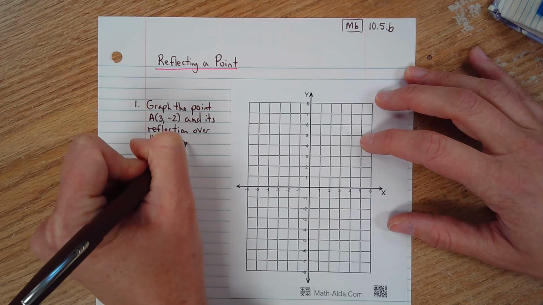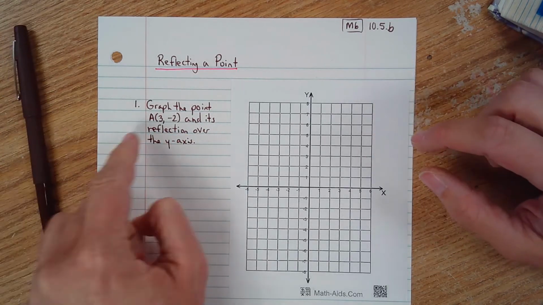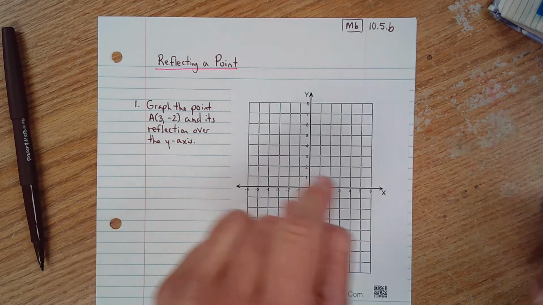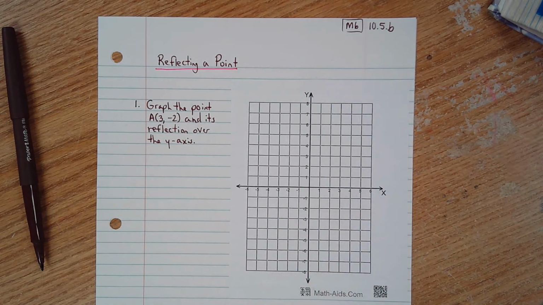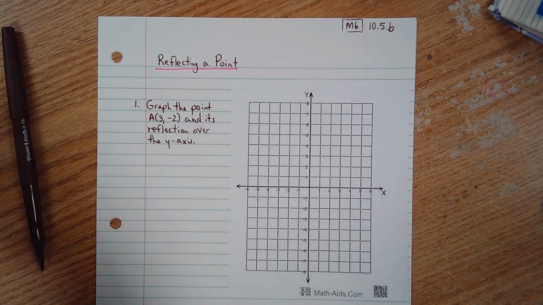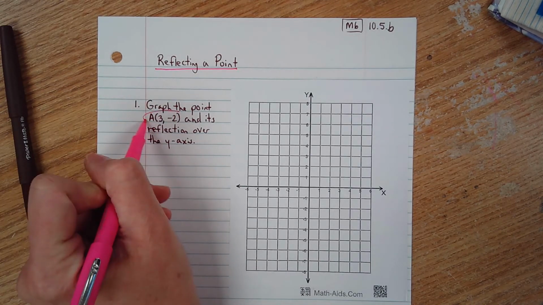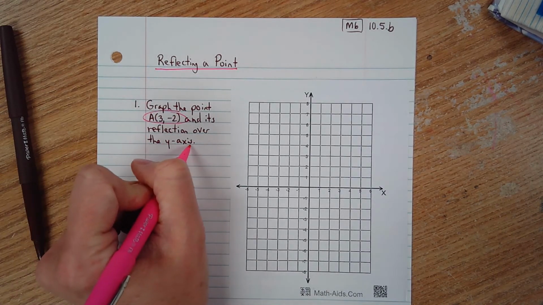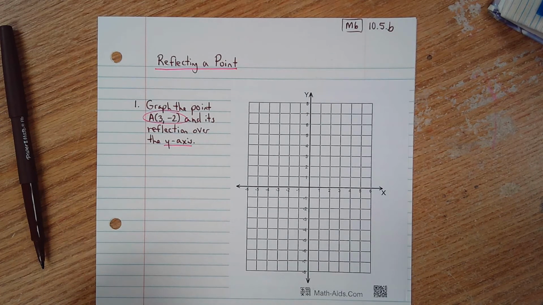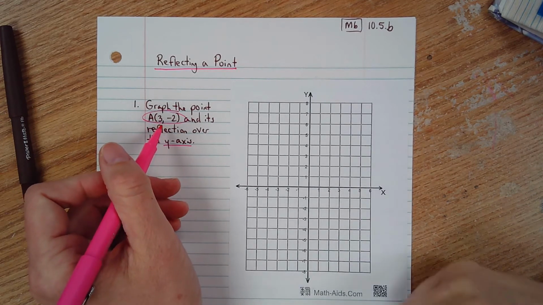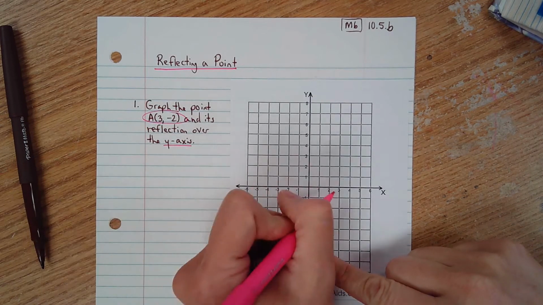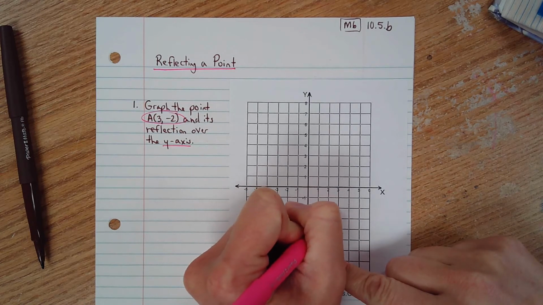The first thing we're going to do is graph the point A, 3, negative 2, and then we are going to reflect it over the y-axis. So first we've got to graph this point, then we've got to reflect it over the y-axis. So A is at 3, negative 2. So this is our point A.